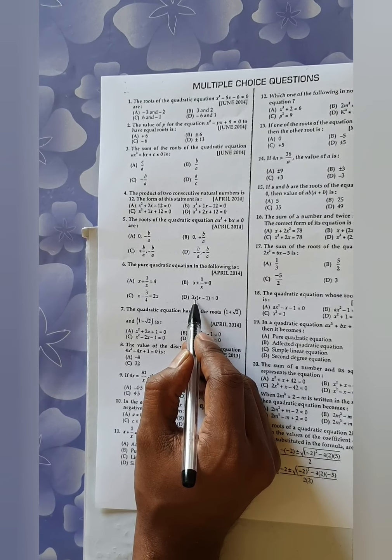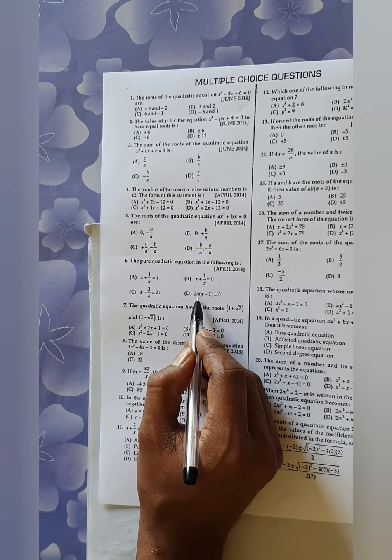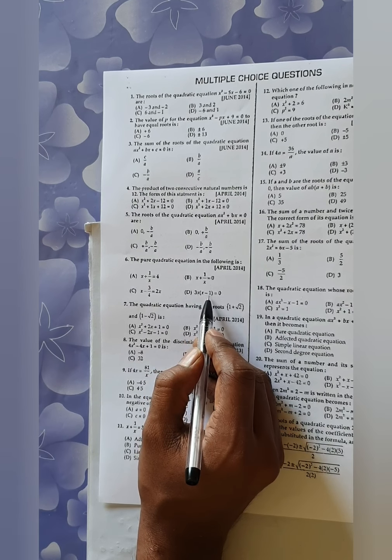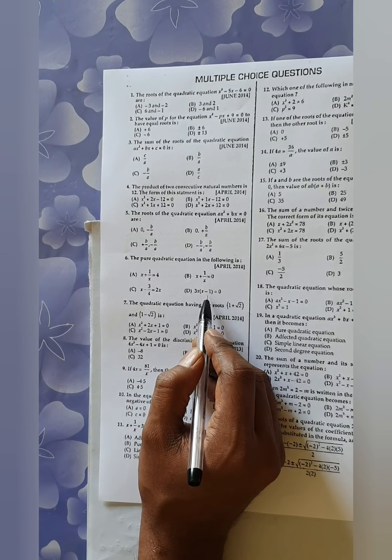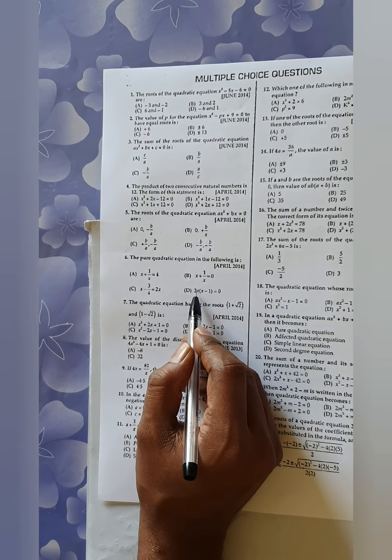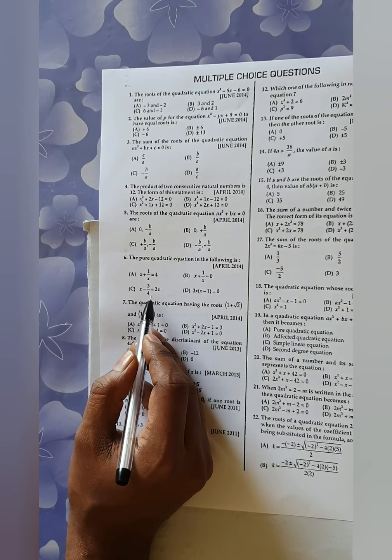I have 3x into x minus 1. So, 3x into x will be 3x square, minus 3x into 1 will be 3x. So, in this equation also I am going to get the x term. So, this is not the pure quadratic equation, neither is this.